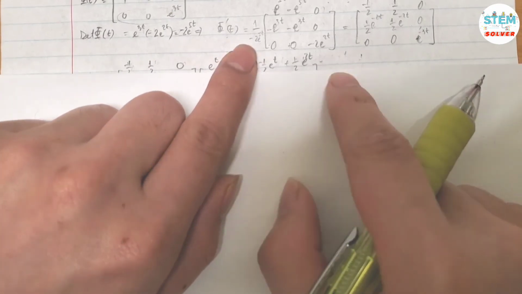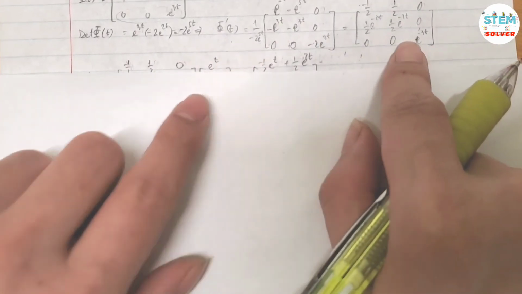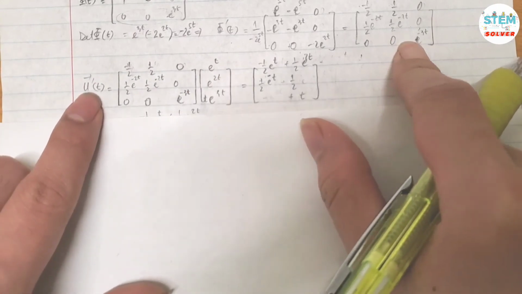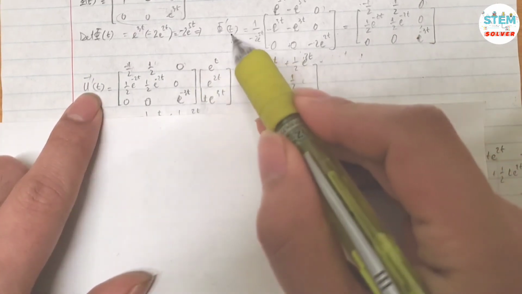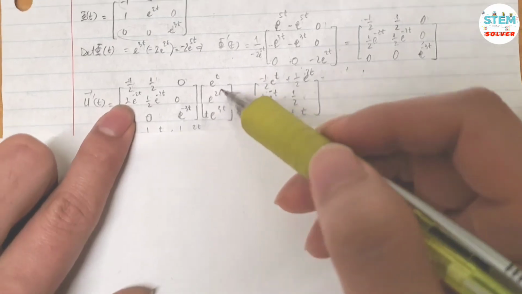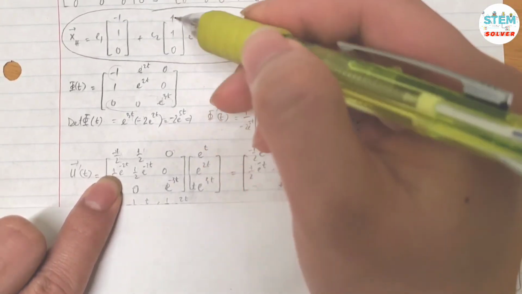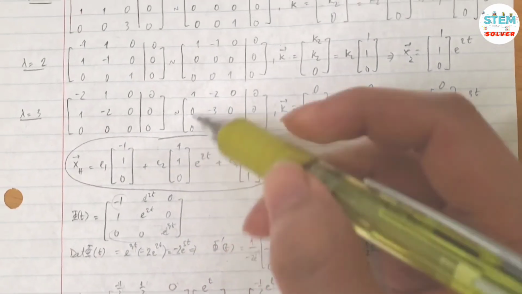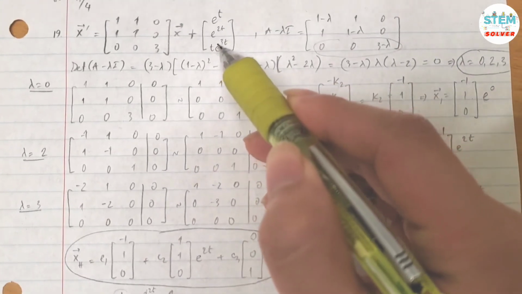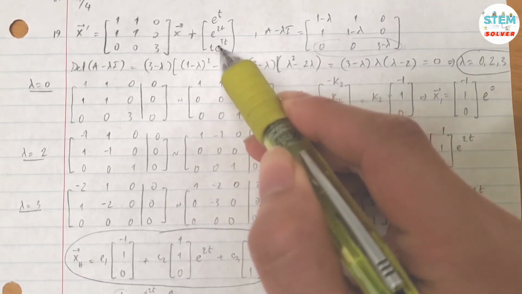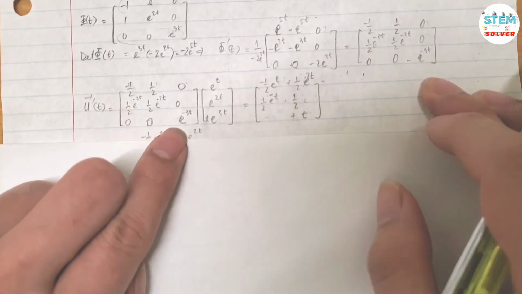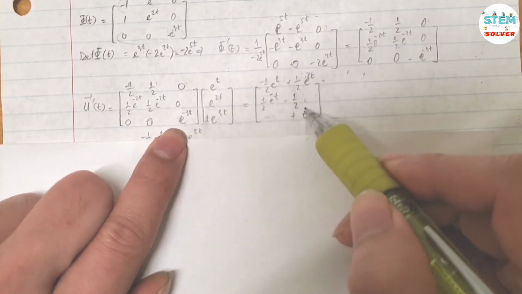Now multiply by 1 over the determinant. It gives you this matrix, and then you need to find u prime of t, which is equal to the inverse of phi of t times f of t. What is f of t? f of t is this matrix, this one, whatever is beyond x, the vector x. Multiply them together, which gives you this matrix.